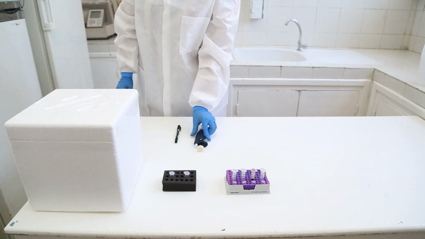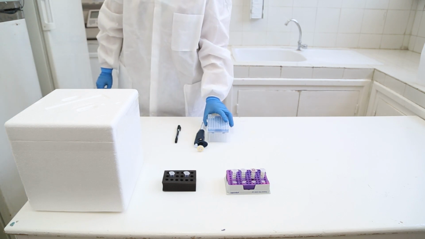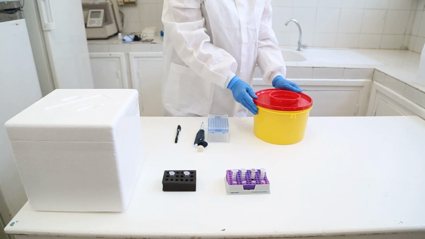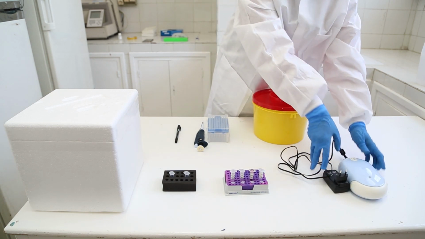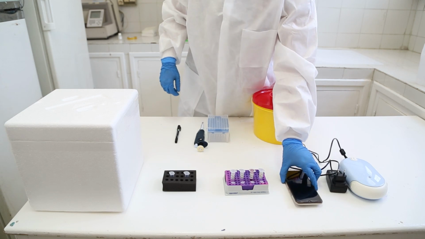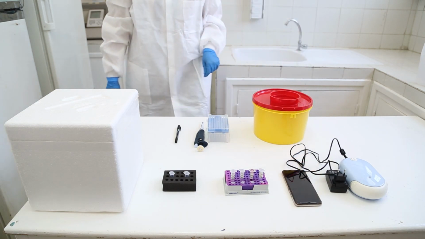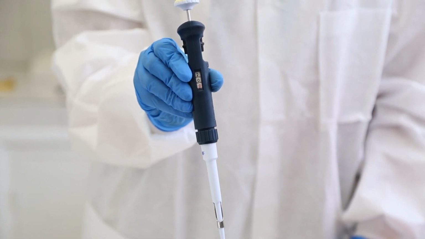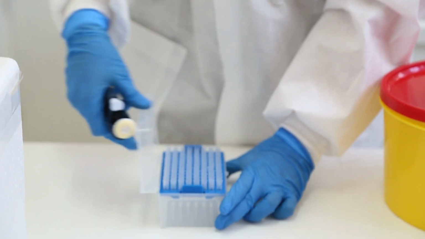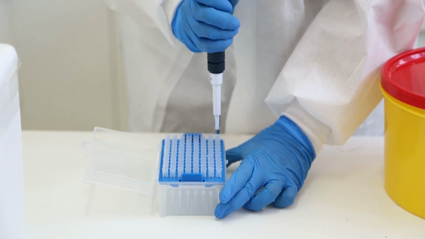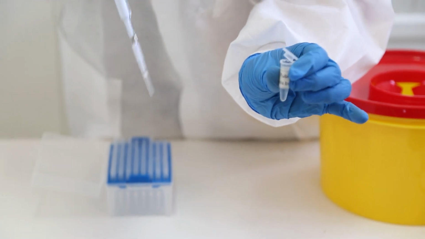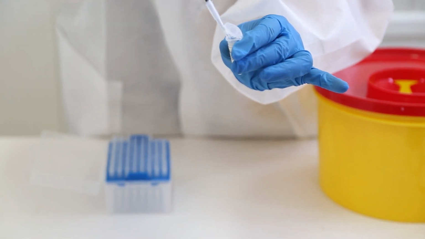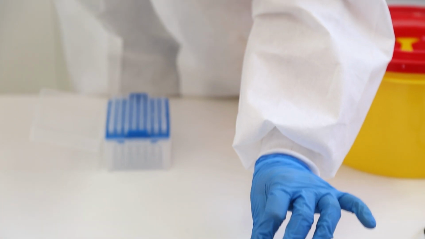An adjustable micropipette is also needed, as well as filter tips, a waste box, the BioPix device, and a tablet or a smartphone with the PebbleRio application already uploaded. The assay begins with the treatment of the sample. In the 2 empty Eppendorf tubes, we have to put 20 microliters from tube A, which is a lysis buffer, and 20 microliters of sample, urine or CSF.